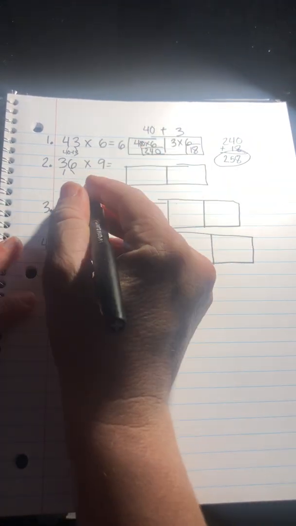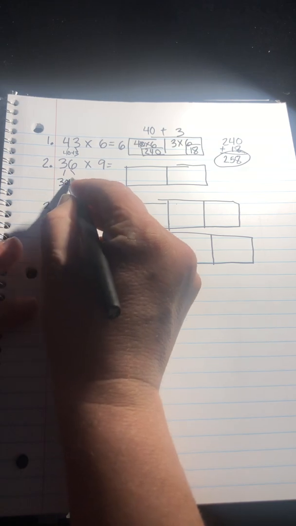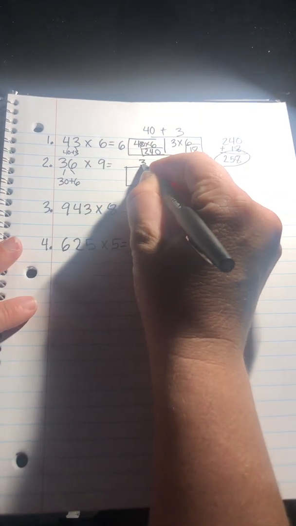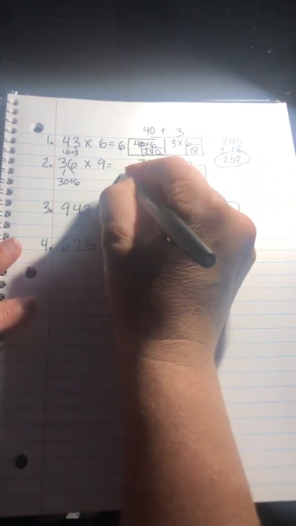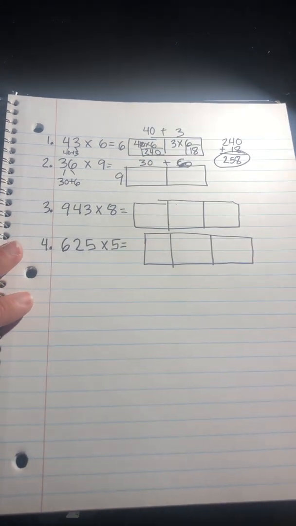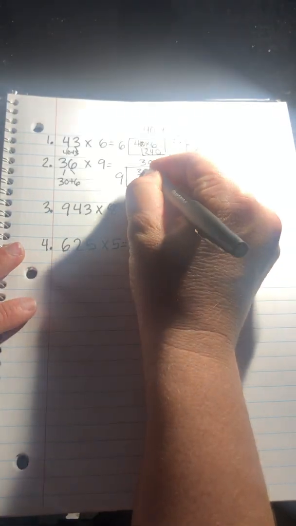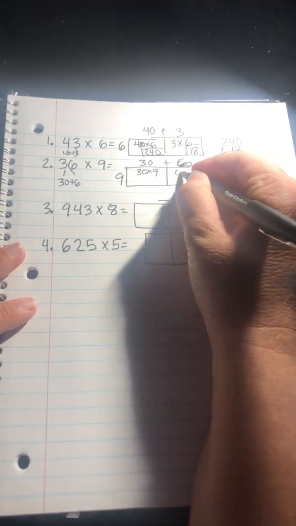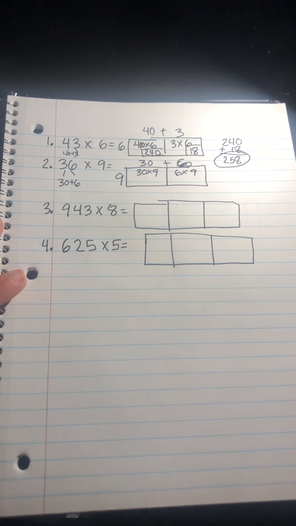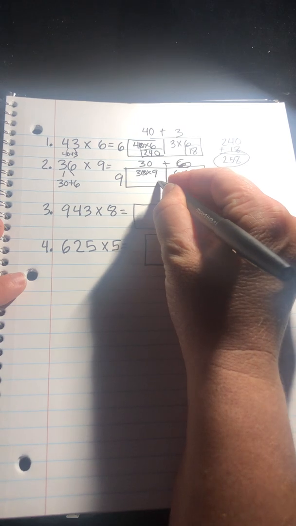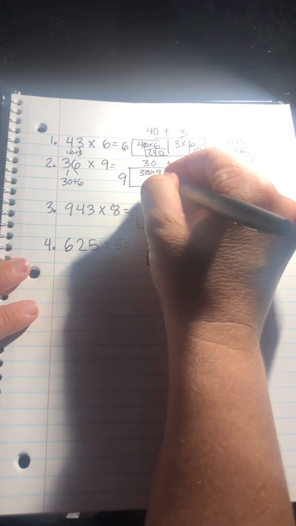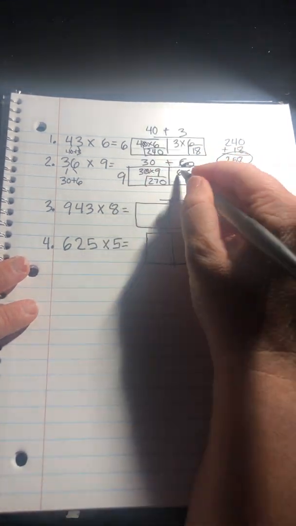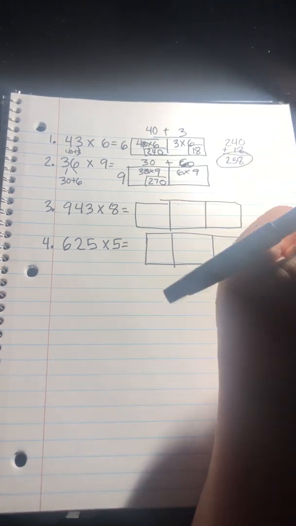36 breaks up into what? 30 plus 6. And then put my 9 on the side. 30 times 9, 6 times 9. Bring down the 0. 9 times 3 is 27, so I get 270. 6 times 9 is 54.